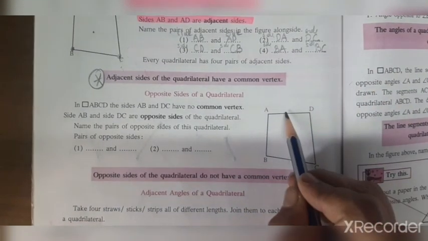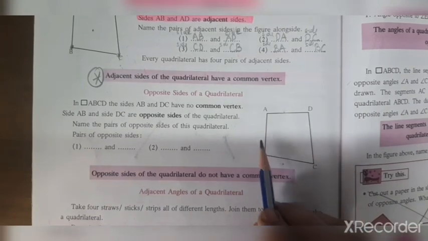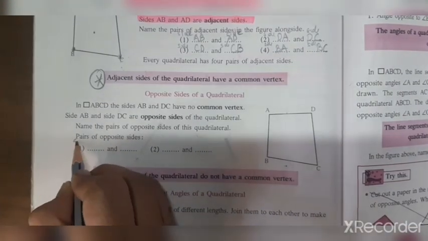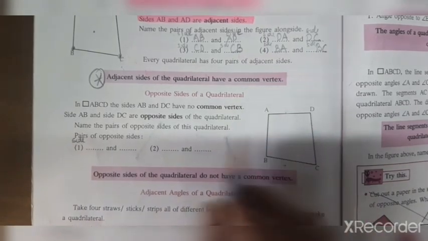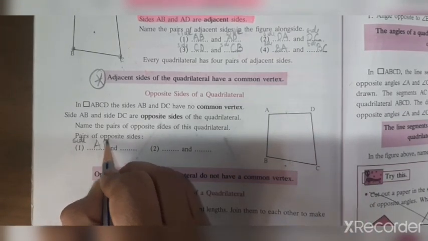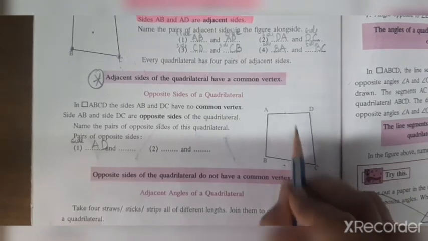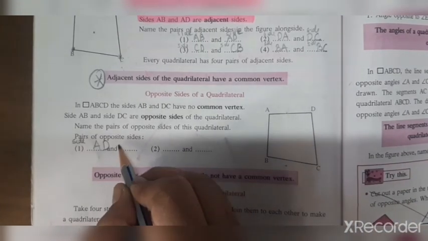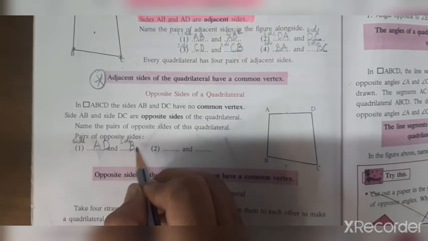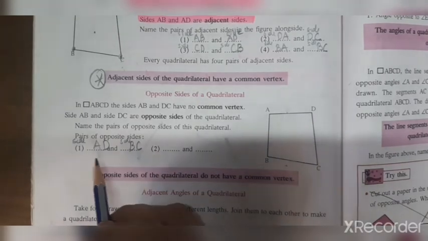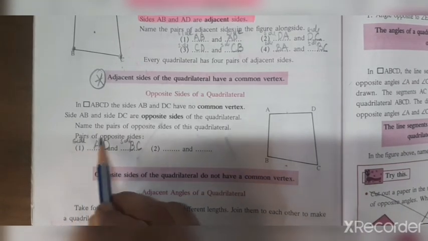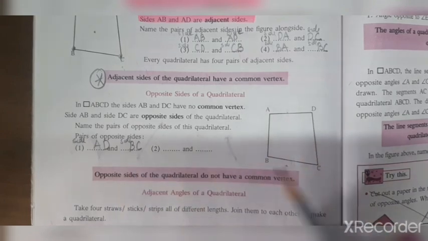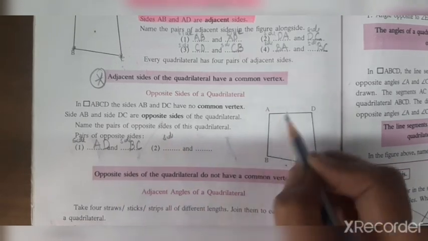Okay, but just to show that AD and BC are opposite. So we write side AD, and the opposite is side BC. Again I am writing the word side very small so that you know which are the sides. Okay. So we finish AD and BC.